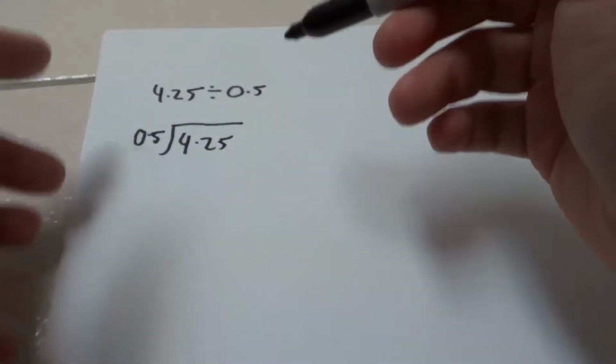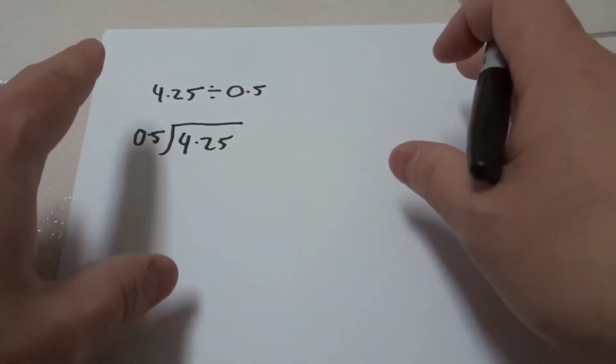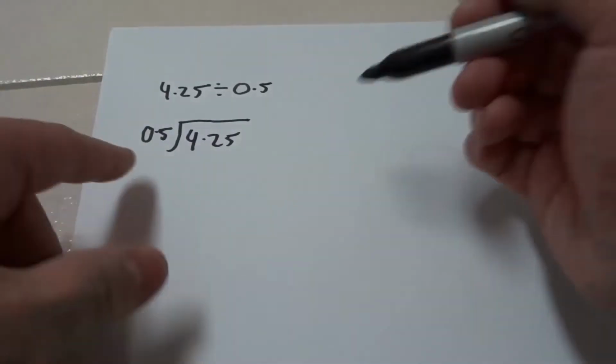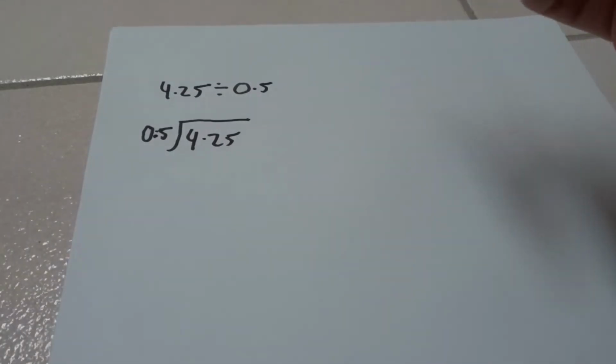Now, if you want to divide in a straightforward fashion, you need the divisor, which is the outside number, to be a whole number. It is 0.5 right now. It's not a whole number. So what we need to do is convert it to a whole number. So how do we do that?